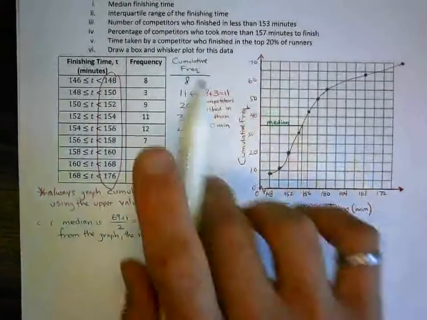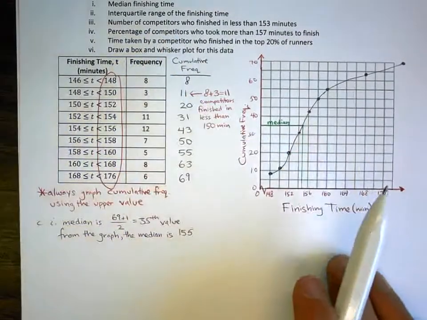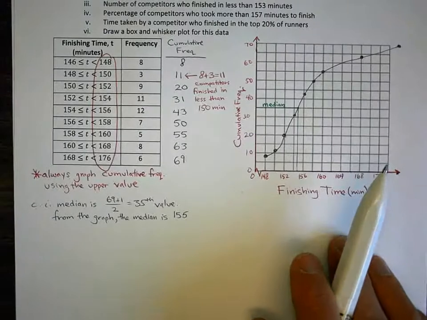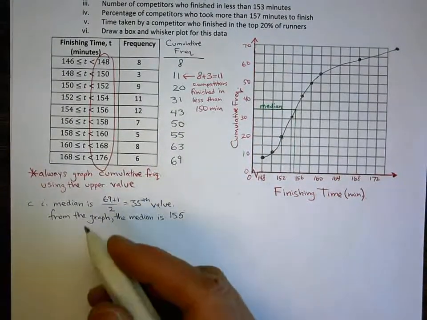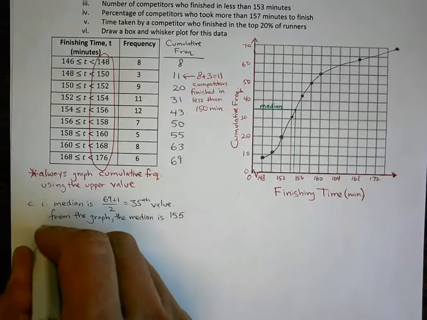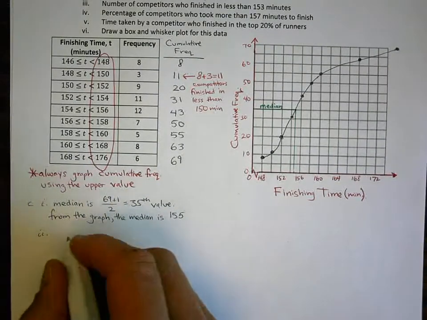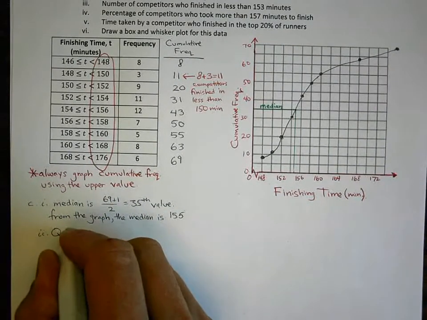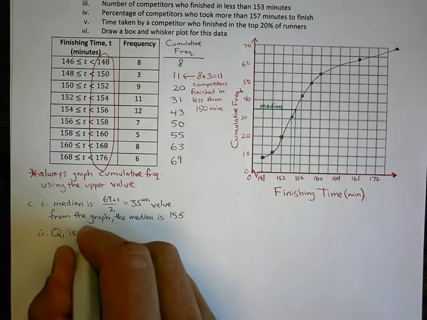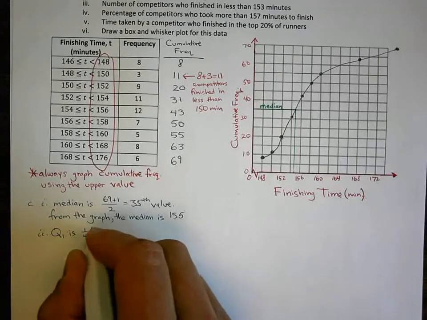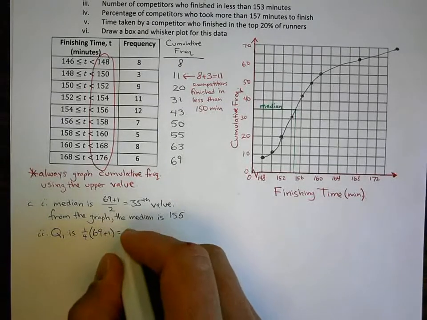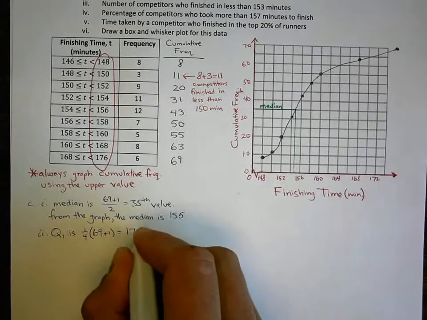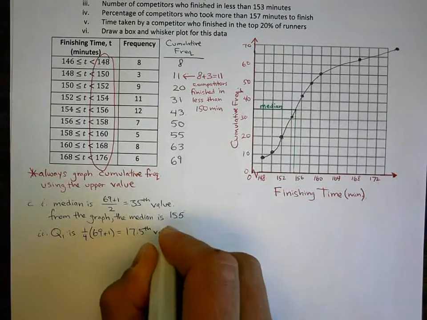Part 2, find the interquartile range of the finishing time. Well, remember, interquartile range is Q3 minus Q1. So in much the same way I found the median, I have to find Q1 and Q3. Q1, if you remember the formula from yesterday, is 1/4 of (n plus 1), so 69 plus 1. That gives me 70 divided by 4, which is the 17.5th value.